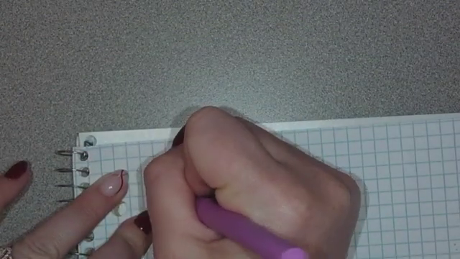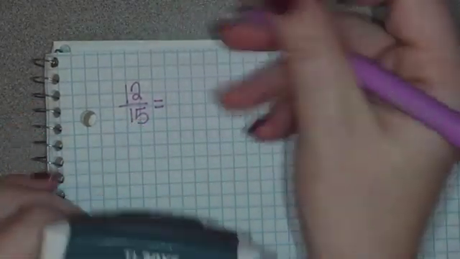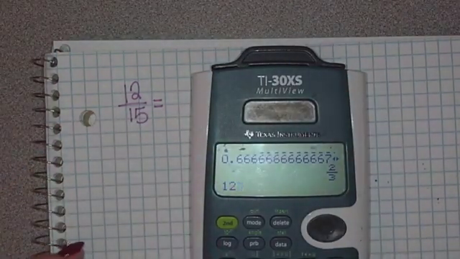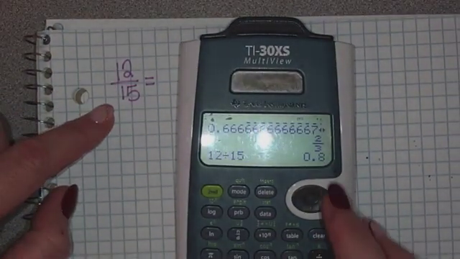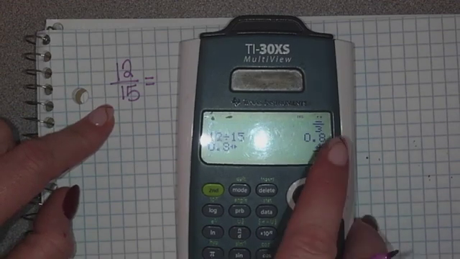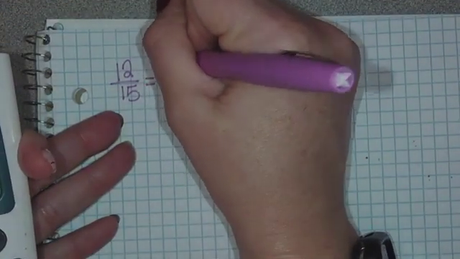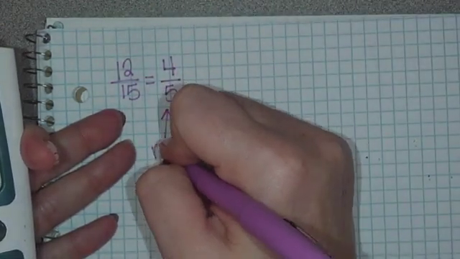Let's do 12/15 and get the reduced fraction. Again, you do top divided by bottom, and it gives you the decimal. Now you can convert it to the fraction. And so this is reduced.